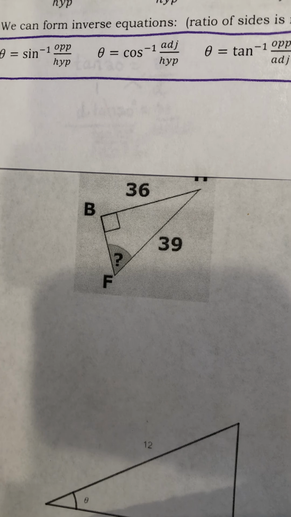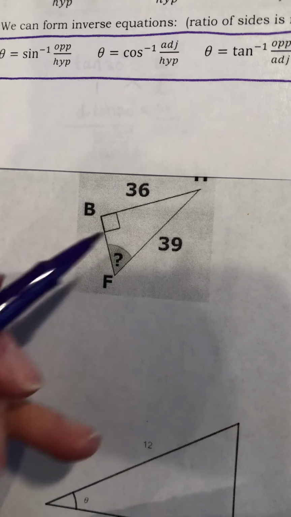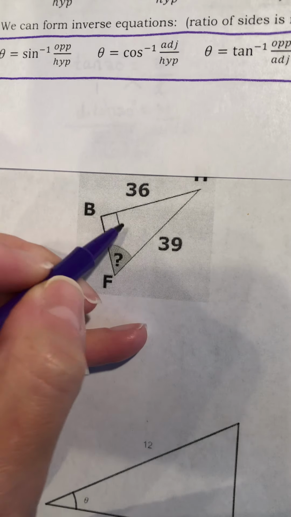Okay, welcome back. Let's continue the example in our notes. Let's notice that the next problem is looking for a missing angle. So in this case, I actually want to switch to my inverse formulas at the bottom of your notes. And I'm still going to label my triangle the exact same way. So here's my angle that I'm looking for.